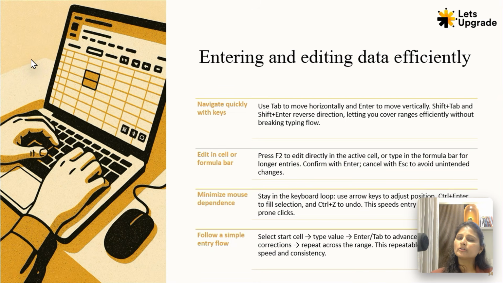Whenever you want to move horizontally, you can use the Tab button, and Shift and Tab if you want to move to the left side. Enter will allow you to move down, and Shift and Enter will allow you to move upward. No doubt, you can also use your 4 simple navigation keys, up, down, left, and right. When you're working on a cell and you want to edit that cell, you can use the function key F2 to edit that data. If you have edited something and then you don't want to accept that, just press the Escape button and you'll come out of that.